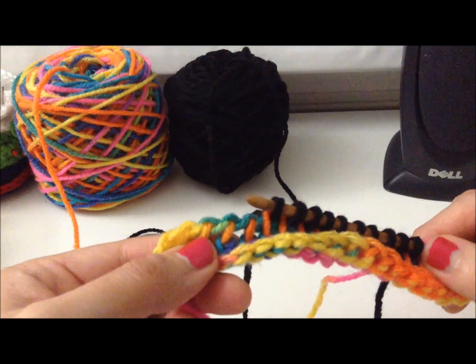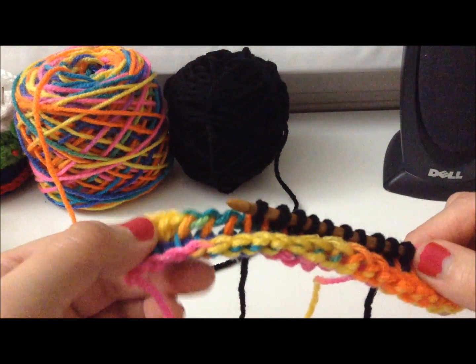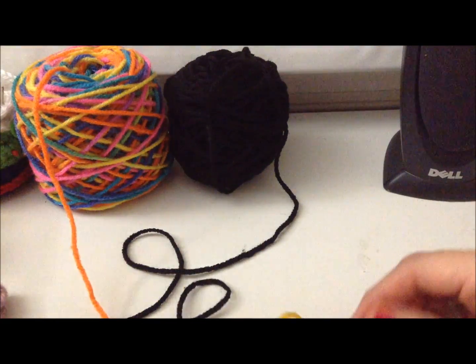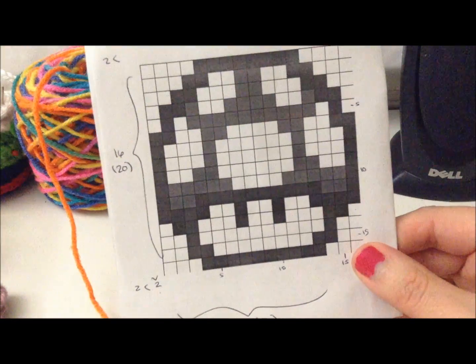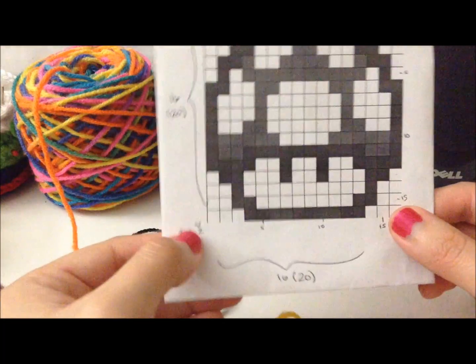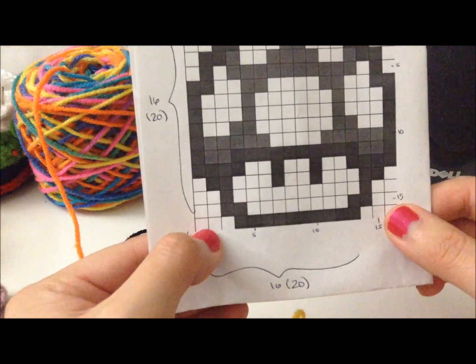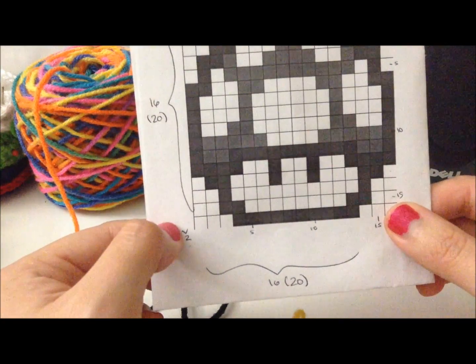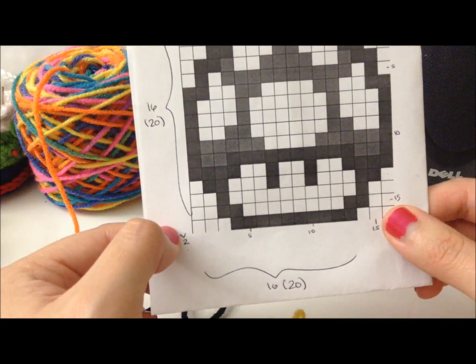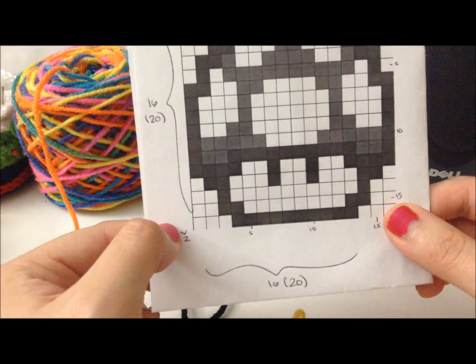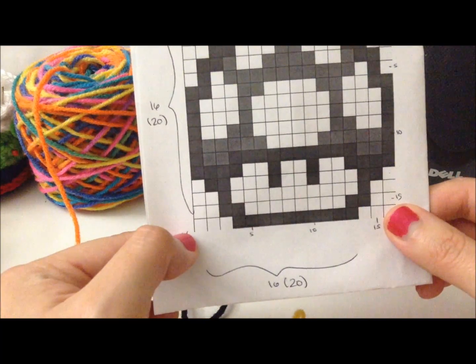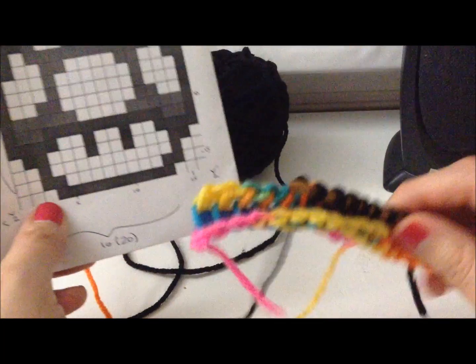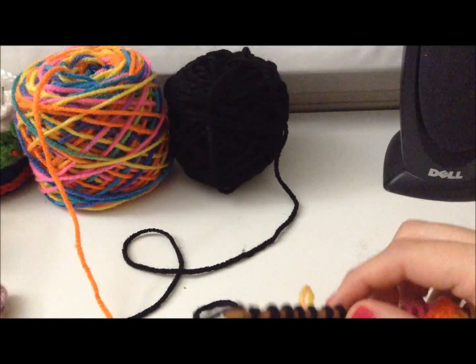I have 3, 4, 5 stitches left. You can definitely go back to your chart if you're working with one and count to see if that is correct. We do have 3 stitches left here in the chart, and as I mentioned, I do want two stitches as the border here of my background color, so that will equal 5 stitches of my background color, and that is what we have here, so that sounds about right.